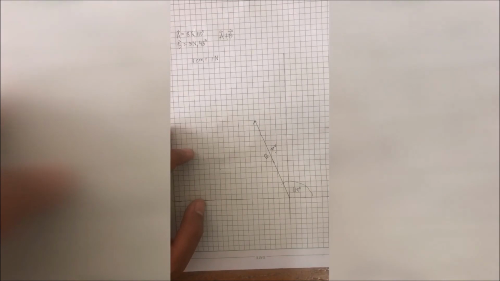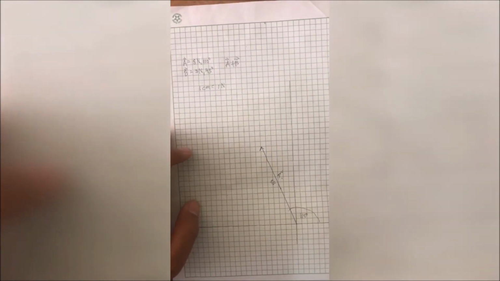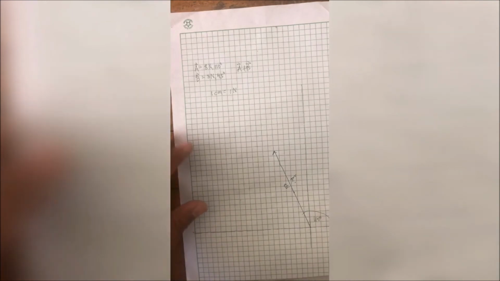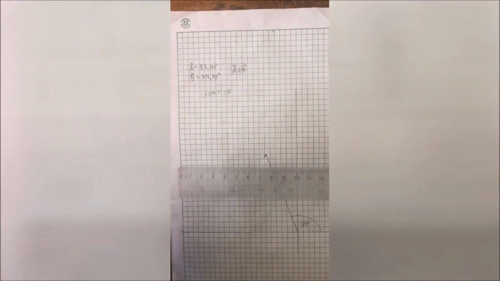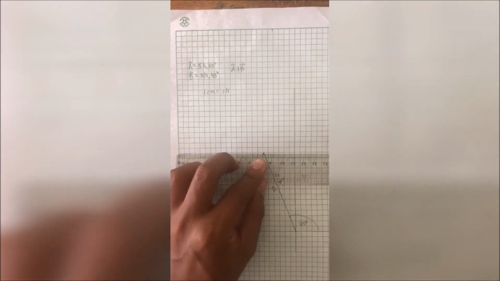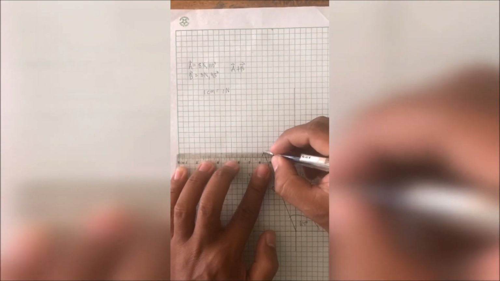So next is vector B. The next thing to do is to make another Cartesian coordinate system whose origin is found at the tip of vector A. So we will make another horizontal and vertical line.